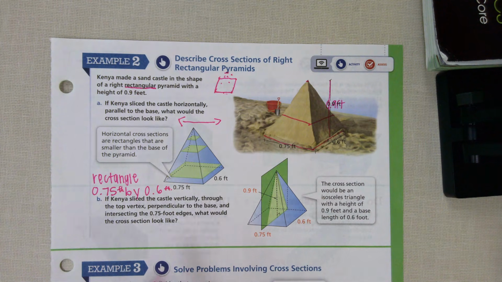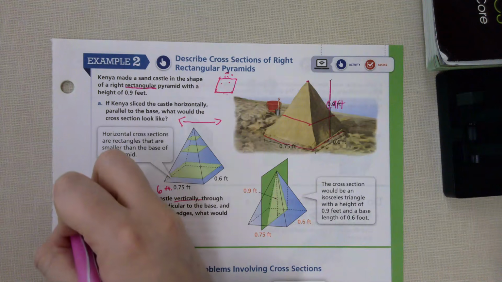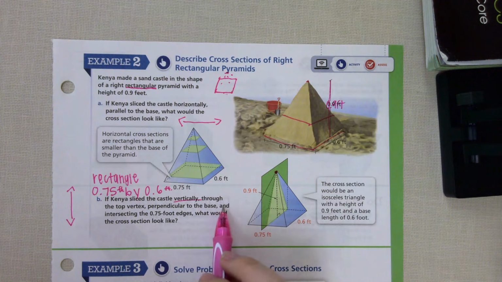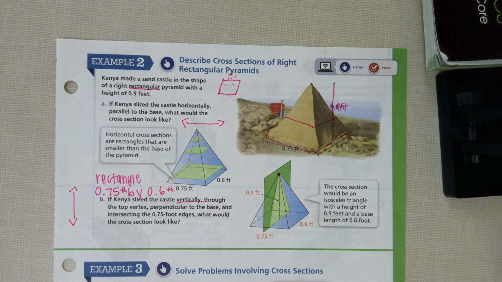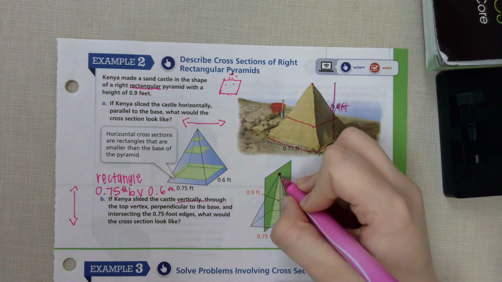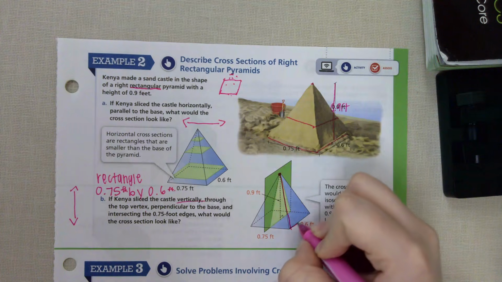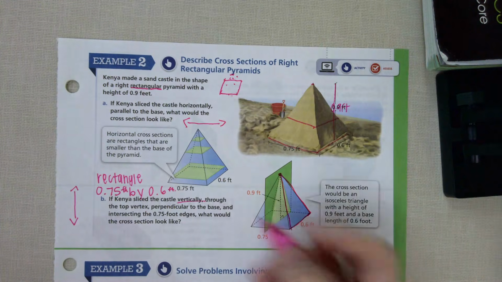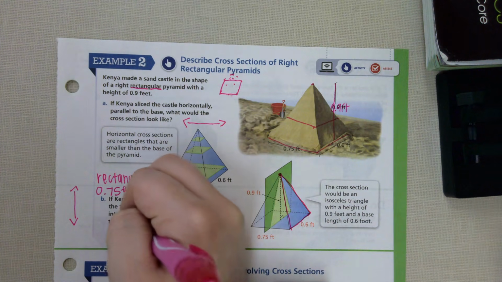Then, looking at this, it says if Kenya sliced the castle vertically, remember vertically is up and down, through the top vertex, that is your vertex, perpendicular to its base, and intersecting the 0.75 foot edges, what would the cross section look like? So then I need to go over, and if I'm slicing it this way, I need to see what face is on my outside. On this outside, my face is a triangle, so I am going to have a triangle.